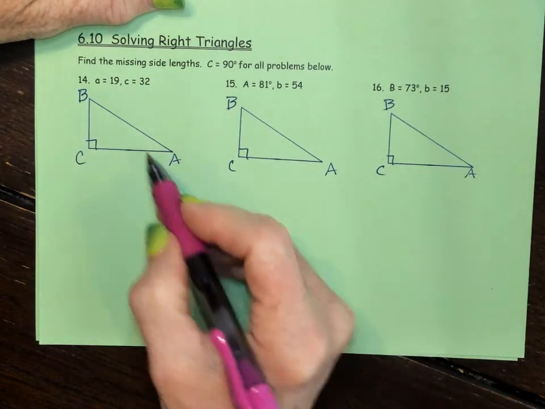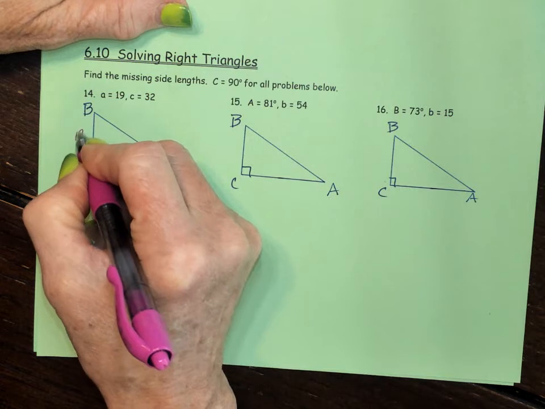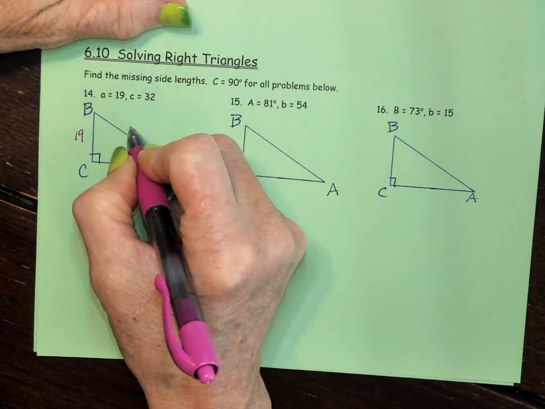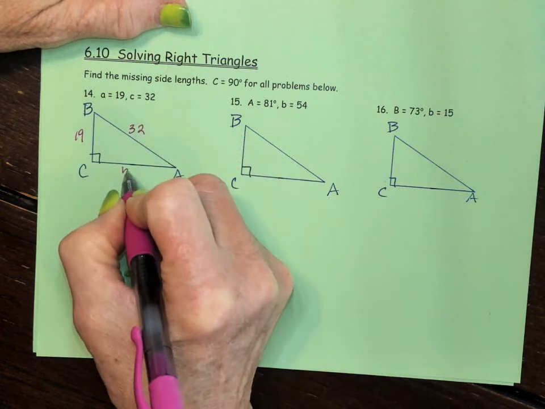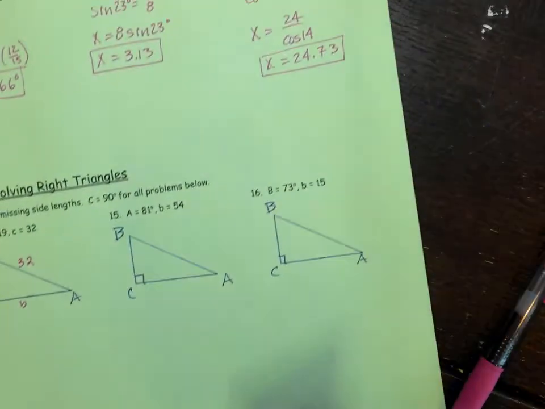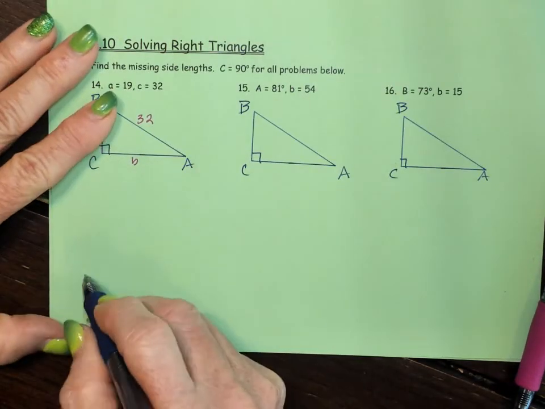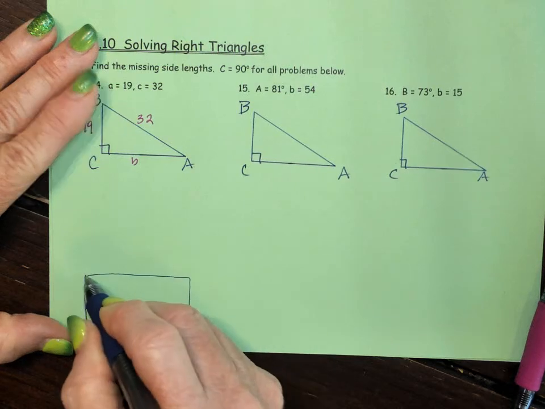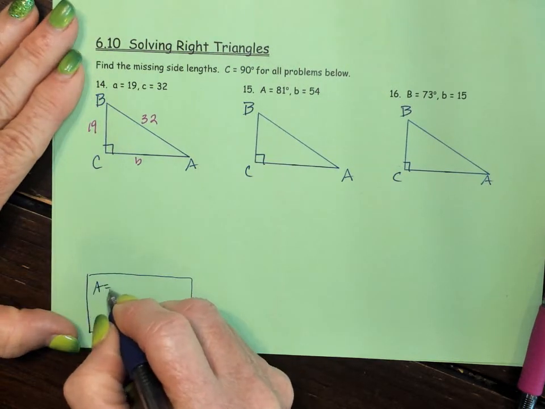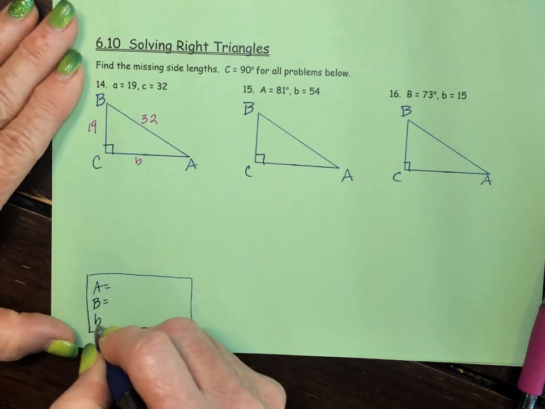All right, C is always 90, A is 19, C is 32. We need to find angle A, angle B, and side B.